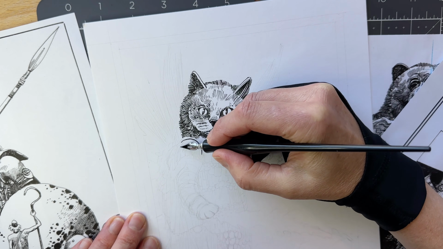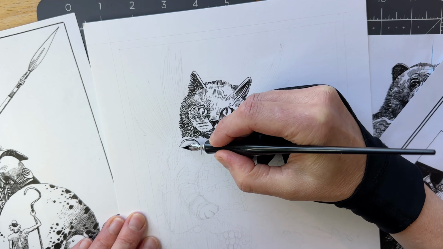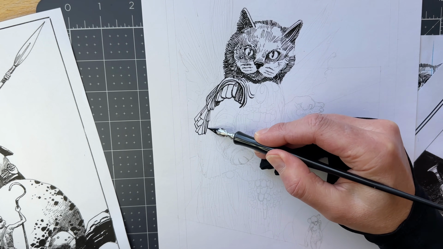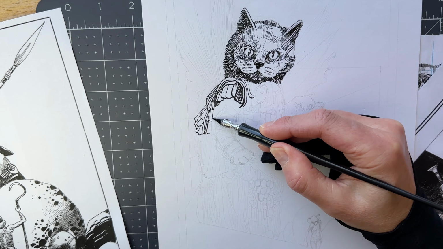Master Toppi, he likely inked with a brush and perhaps a variety of instruments. Maybe he inked with a pen tool first, then did a second pass for the darker areas using a brush.